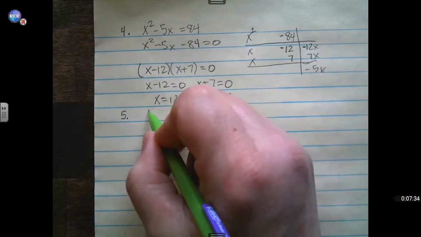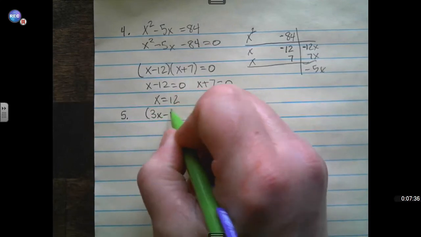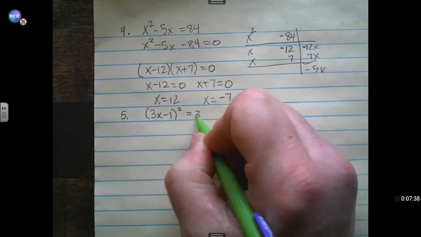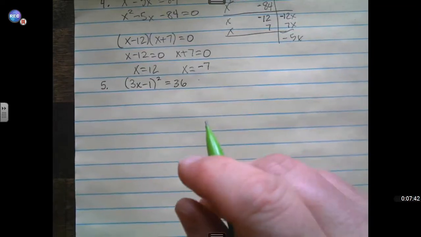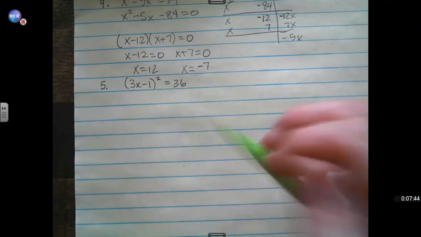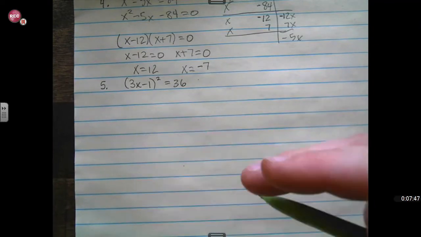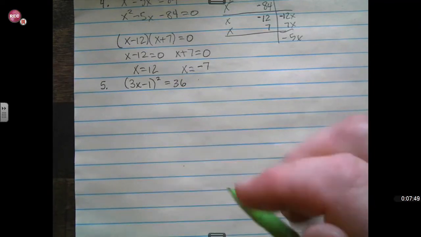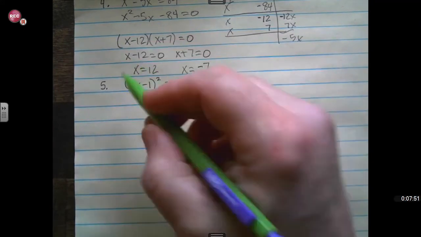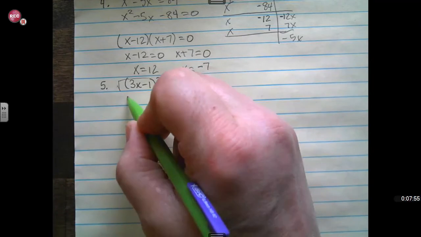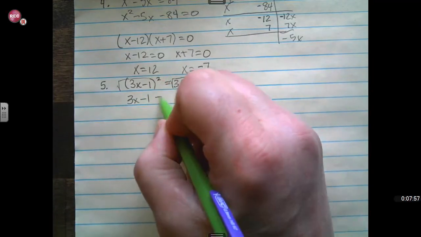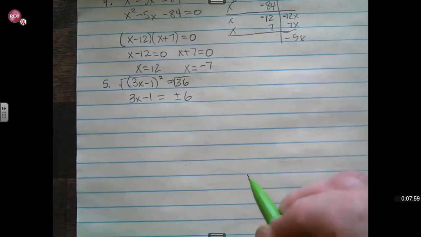We have the quantity 3x minus 1 squared equals 36. And we could multiply that out, move the 36 over, use the quadratic formula and solve. Or it's already set up to take the square root of both sides. So if I take the square root of both sides, I get 3x minus 1 equals plus or minus 6.